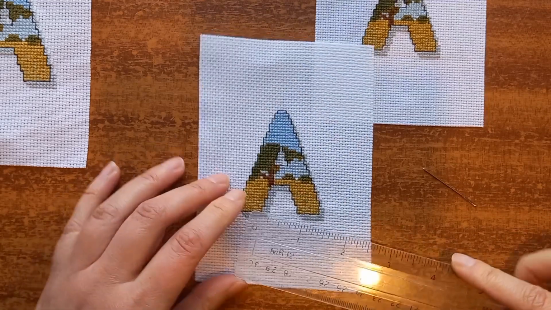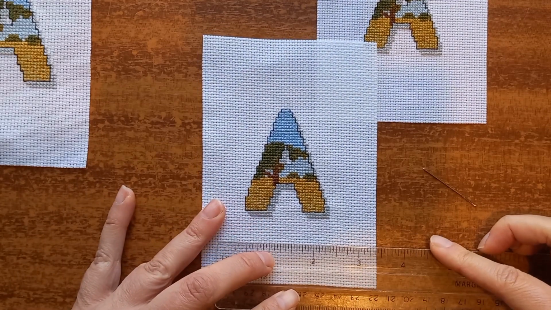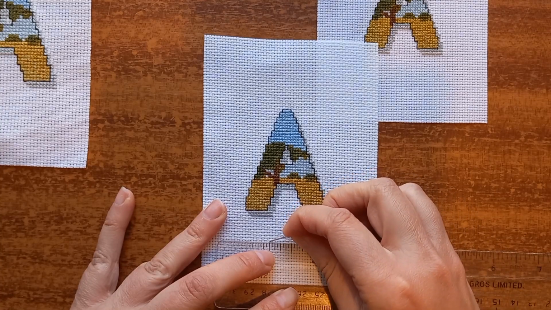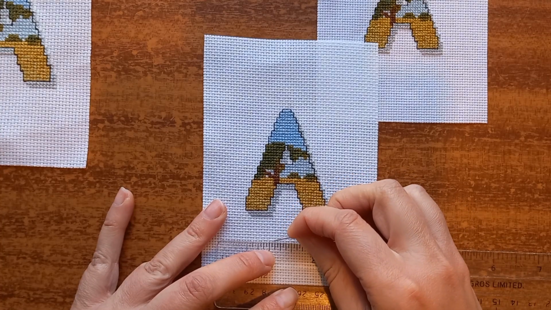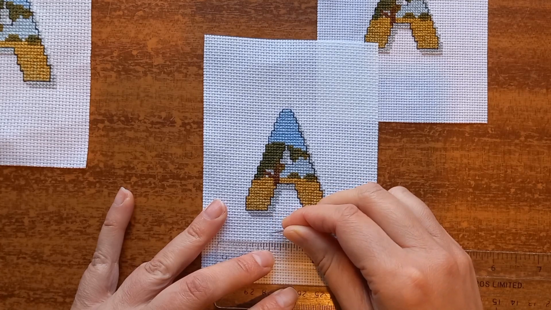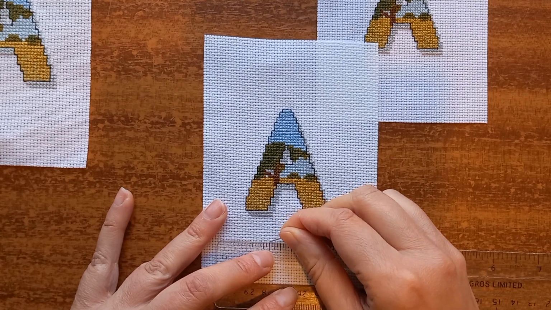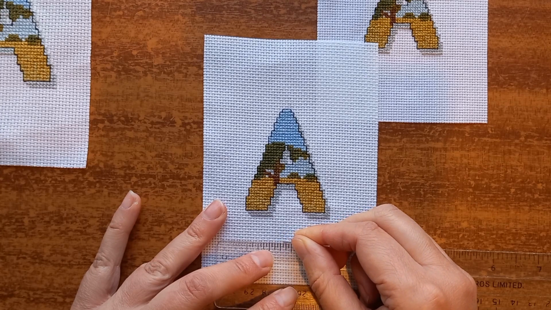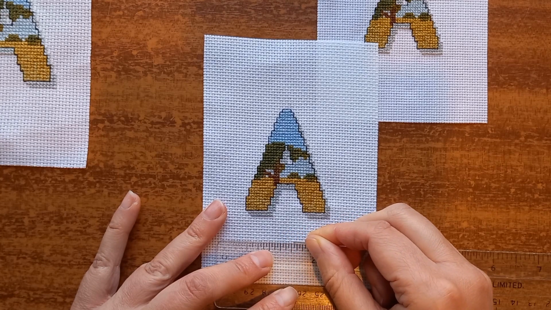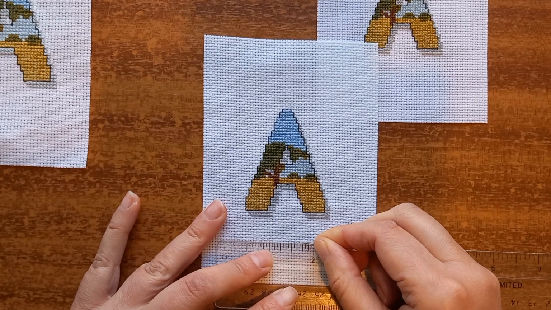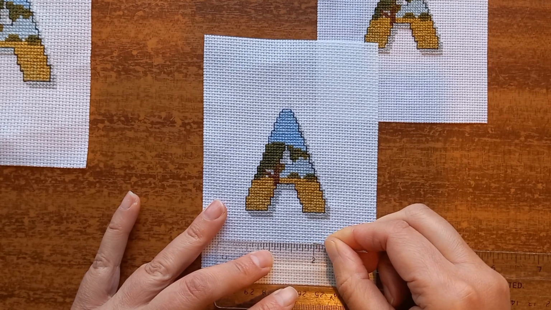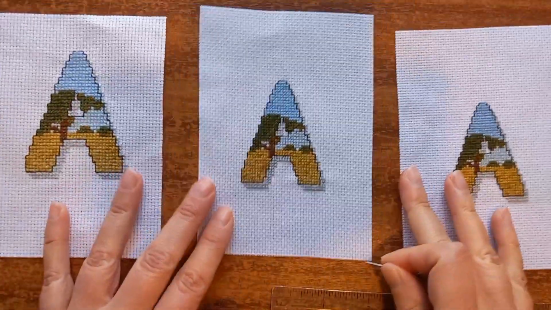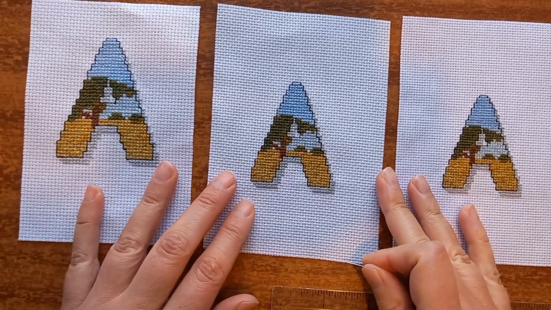So let's see what count this is. Lay the ruler across, take the needle, start counting. You're obviously not going to count the first dot here because you'd be double counting the first square. So 1, 2, 3, 4, 5, 6, 7, 8, 9, 10, 11, 12, 13, 14, 15, 16. So that's 16 count fabric. And that is simply what the count means.